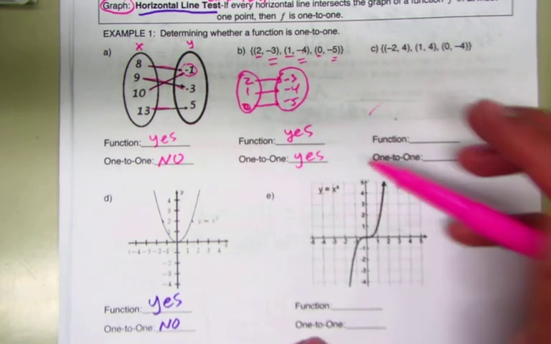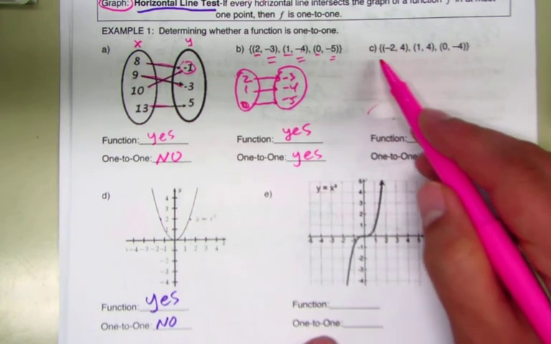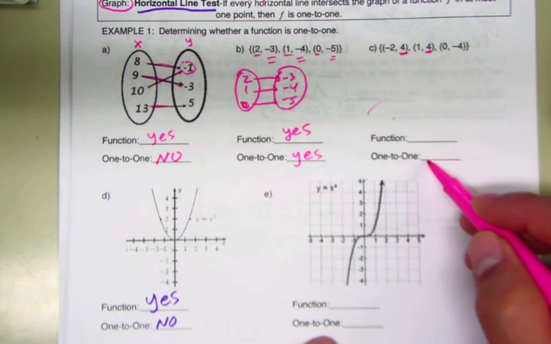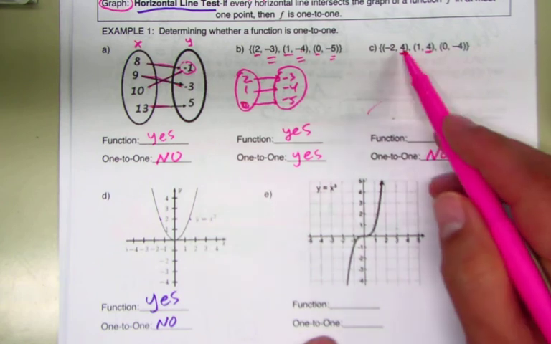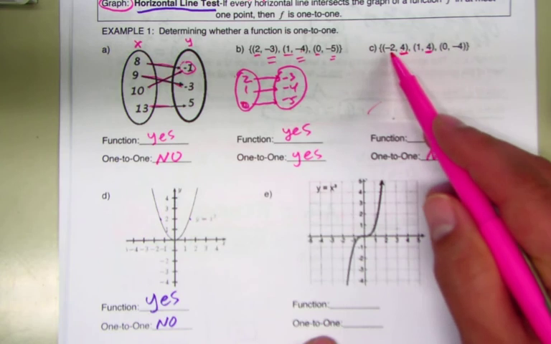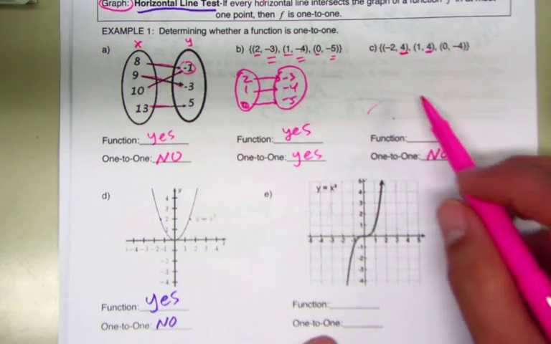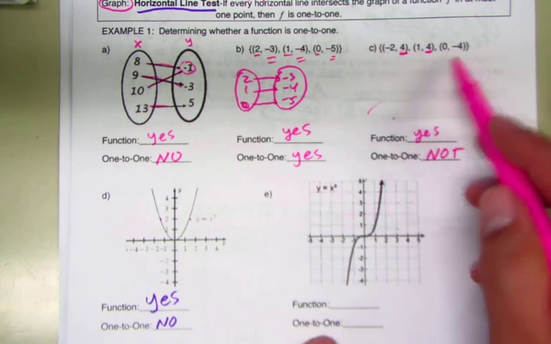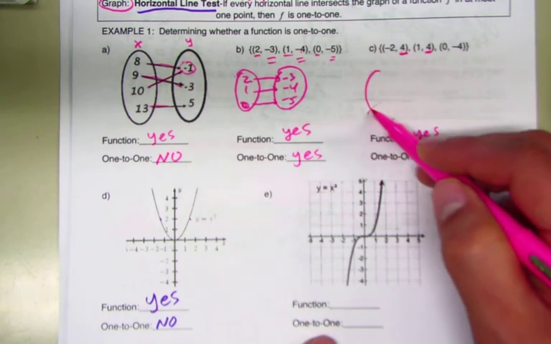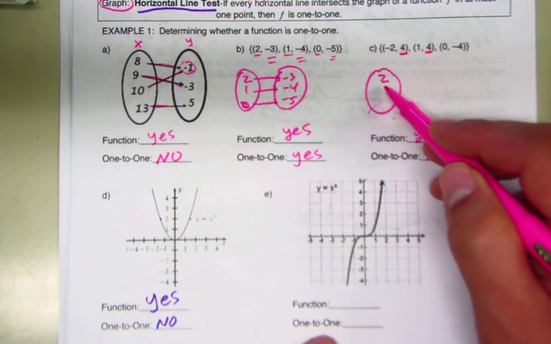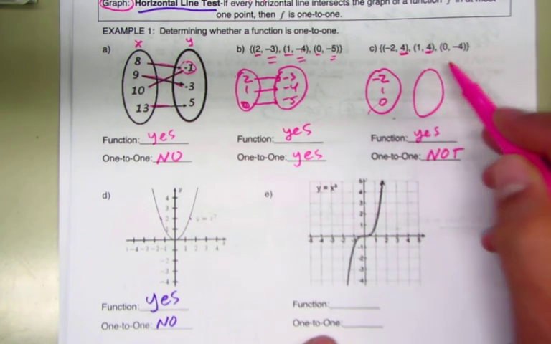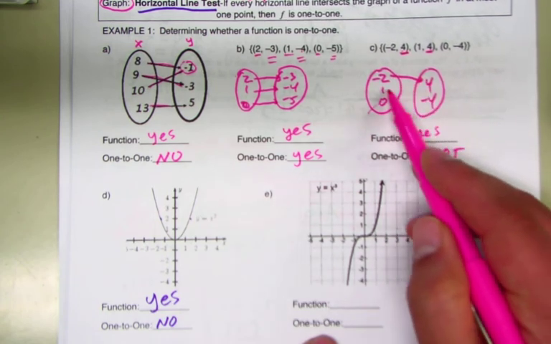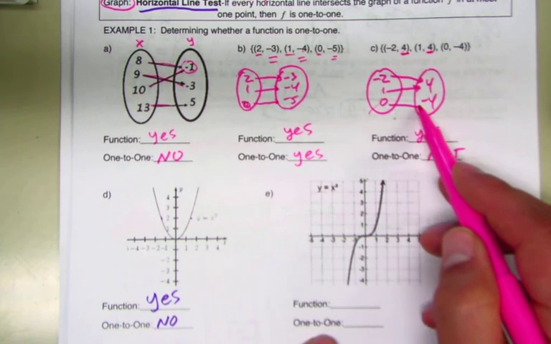In this example, right off the bat, we see that it's not going to be one-to-one because the y values are repeated. But this is a function because every x goes to one y. Again, sometimes it helps if you draw the map. If you have -2, 1, and 0, then you have 4 and -4. -2 goes to 4, 1 also goes to 4, and 0 goes to -4.